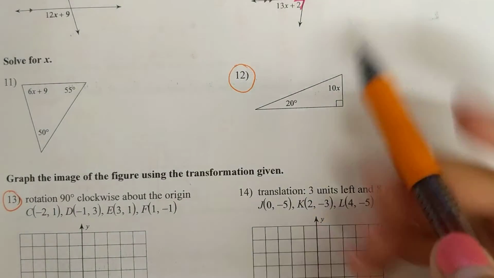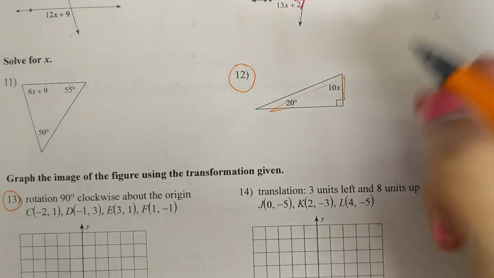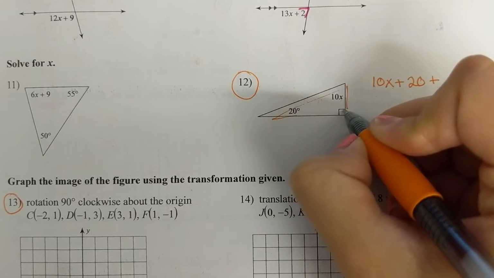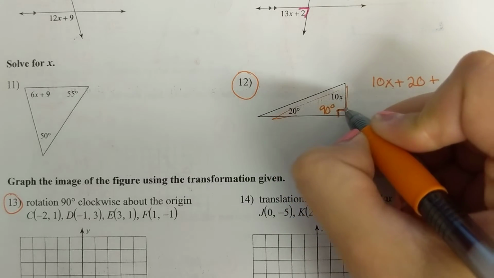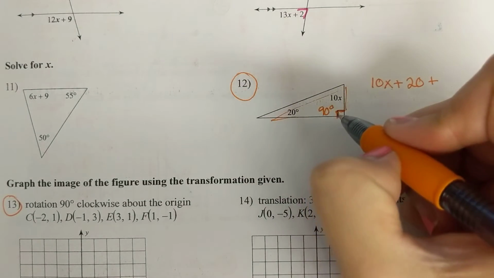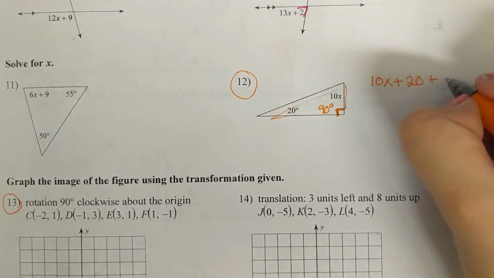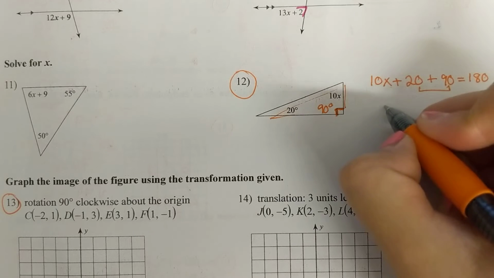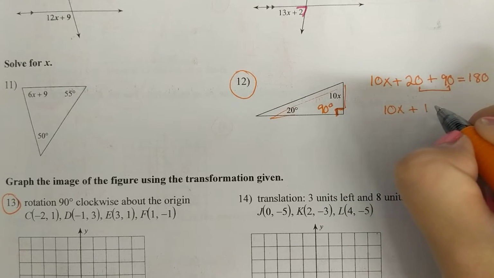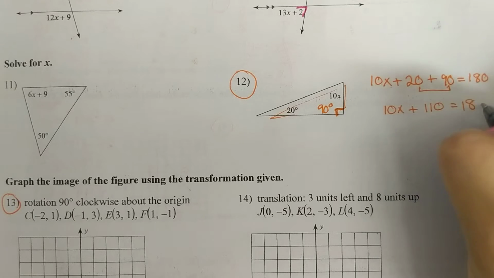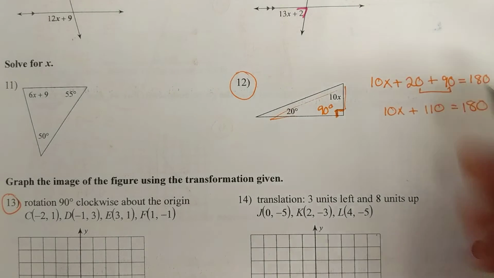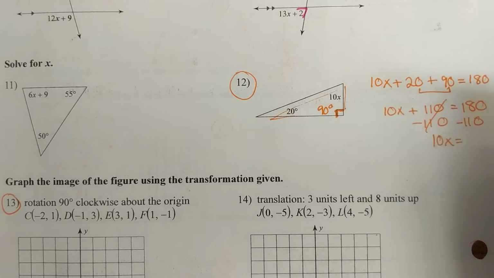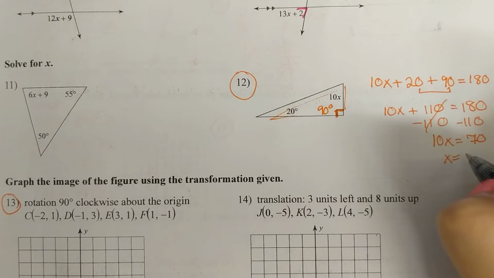Moving on. All the angles in a triangle add up to 180. So I'm going to add these all up. 10x plus 20 plus, do not forget that this is 90 degrees, even though it's just a box and there's no number written. You know what that box means. That means it's a 90-degree angle, so make sure to add that in, is equal to 180. Combine like terms, so 10x plus 110 is equal to 180. Watch my mental math. Subtract 110 on both sides. 10x is equal to 70. X equals 7.